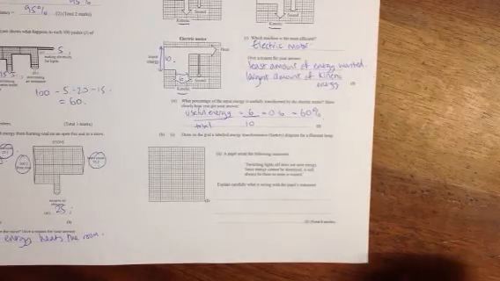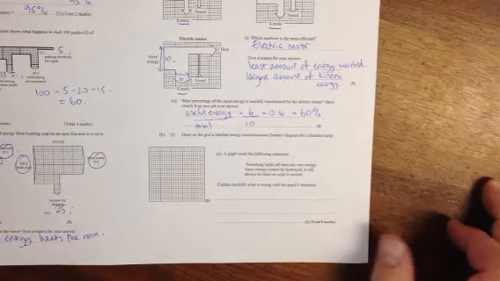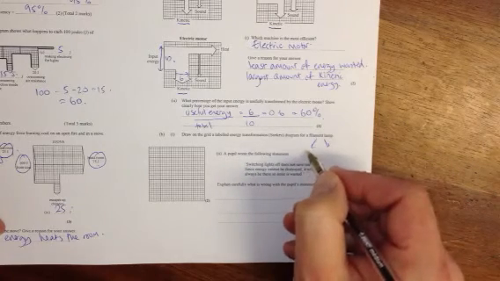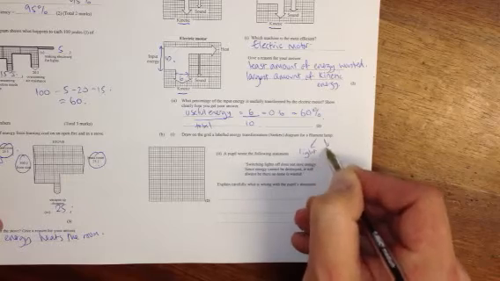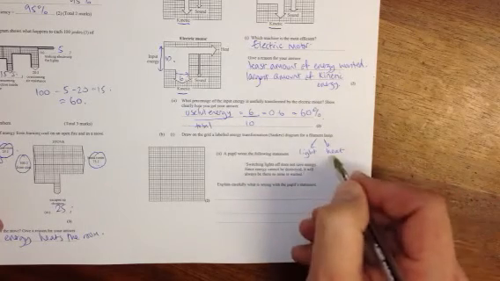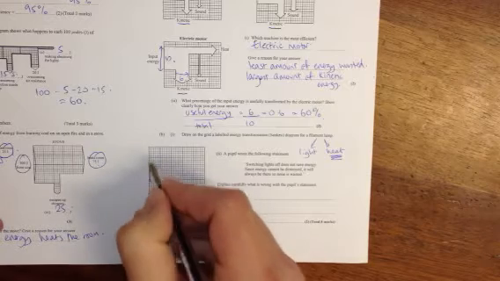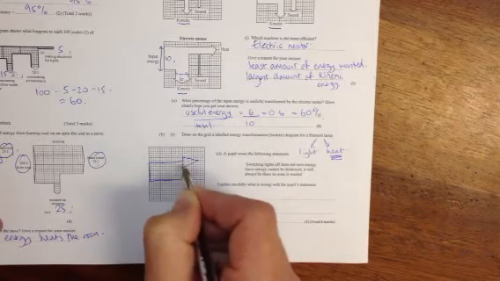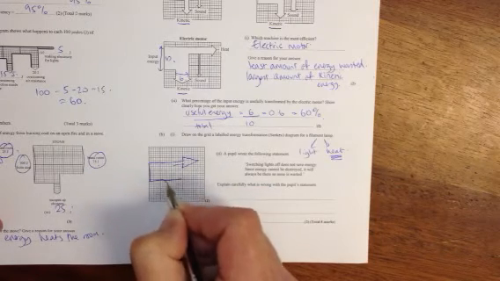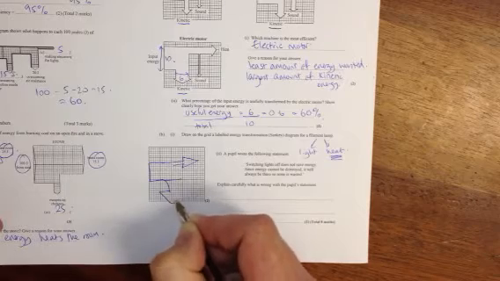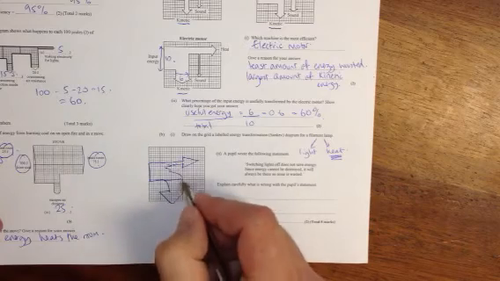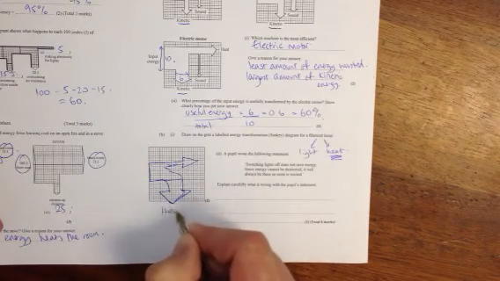And then finally, draw the labelled energy transformation Sankey diagram for a filament lamp. So two things with a filament lamp. The electrical energy turns into light and heat, but it's mainly heat energy. So when you draw your Sankey diagram, you need to make sure that the light energy is a lot thinner than the energy that's lost as heat. So the heat one has to be far wider than the light one.